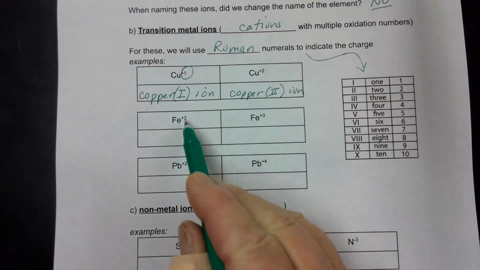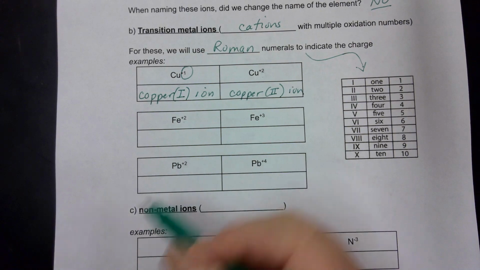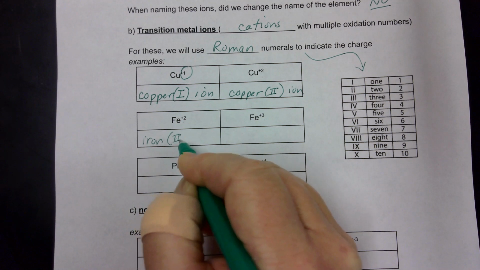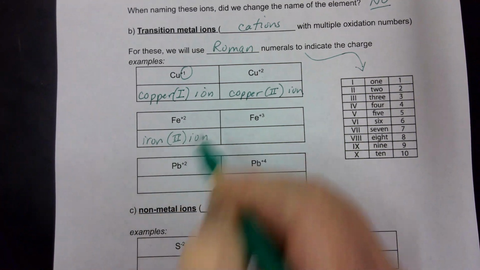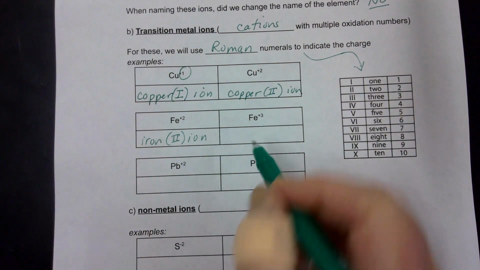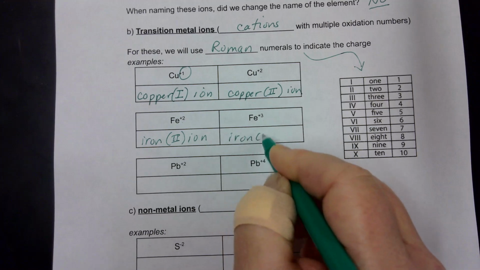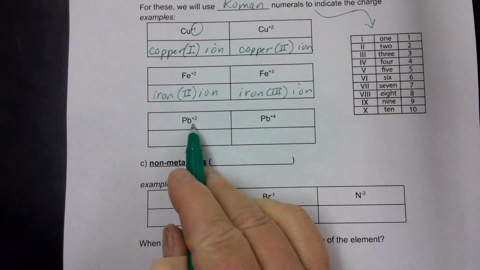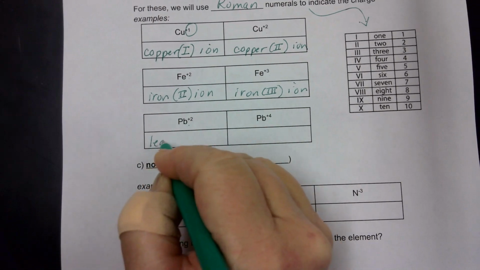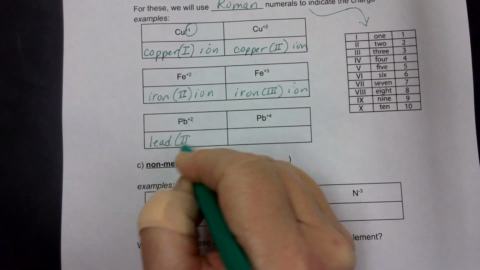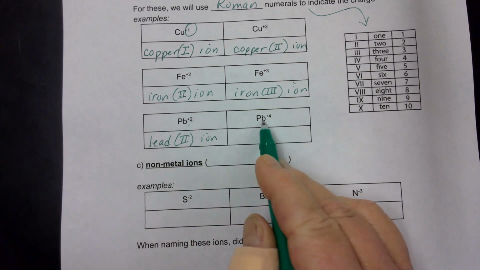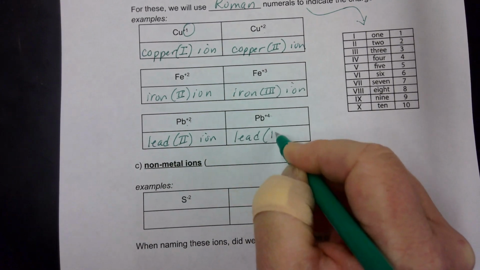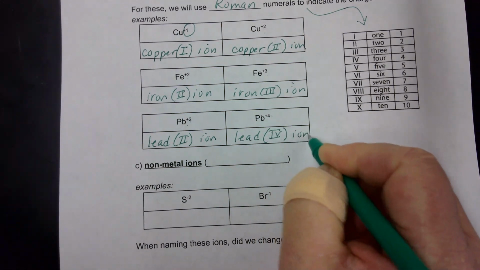Iron can either be a +2 or a +3. So this is iron. If it's a +2, we're going to use Roman numeral 2 to tell everybody which ion it is. Fe +3 is going to be iron(III). Pb +2, Pb is lead. +2, Roman numeral 2. Pb +4, lead(IV) ion.